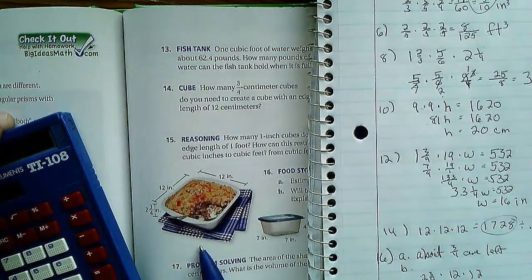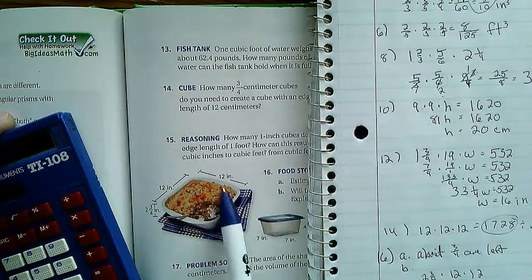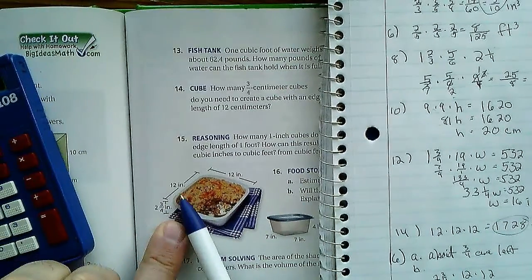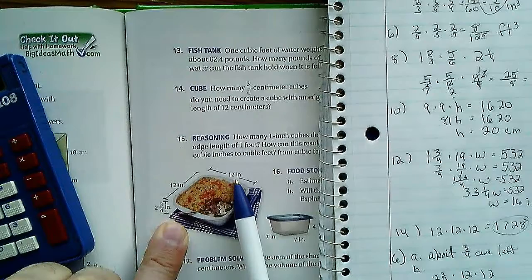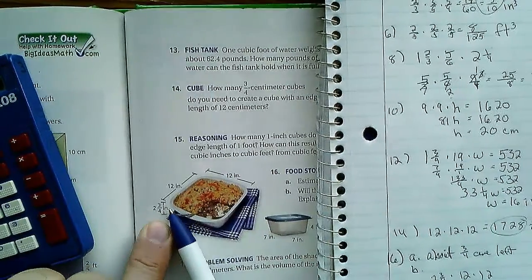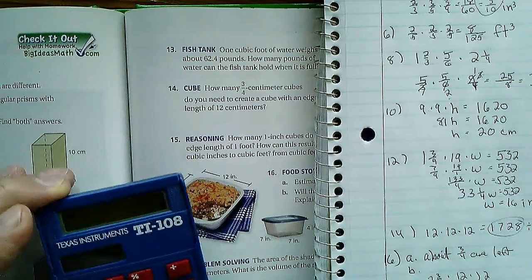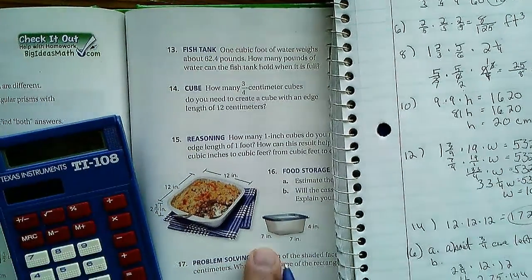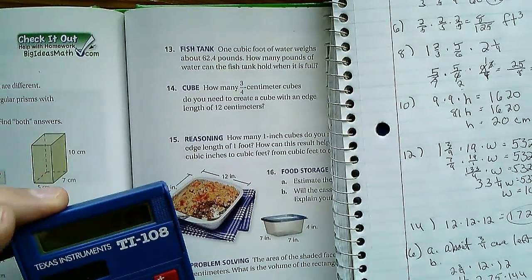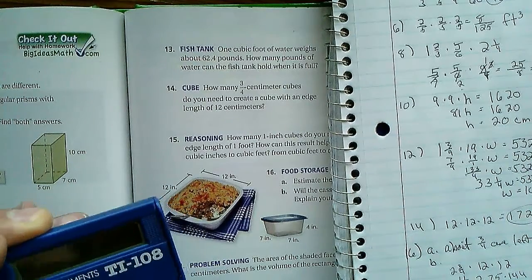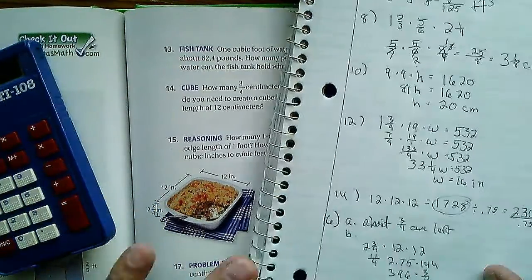But we figured the whole thing was 396, so it should be easy. 12 times 12 is 144 times 3 is going to be more than 300. So that's right. Now I got to find out 7 times 4 is 28. 28 times 4, I probably should have that in my head, is 112.